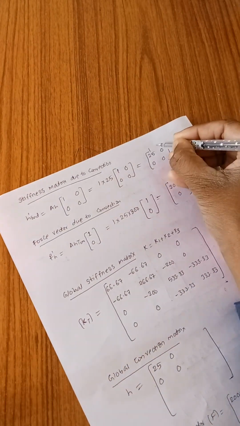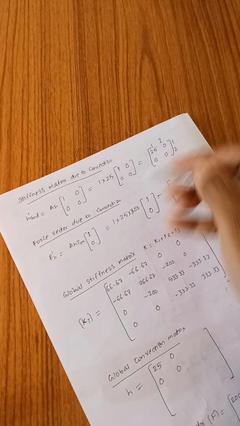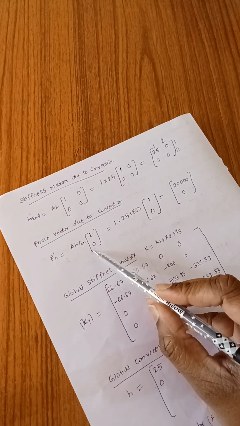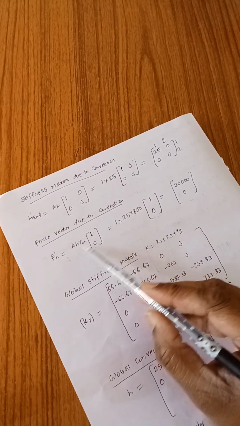So this is at nodes 1, 2. This is also at nodes 1, 2. Force vector due to convection, as I told you, if it is subjected to a heat transfer coefficient at the left hand side, it's going to be like this.